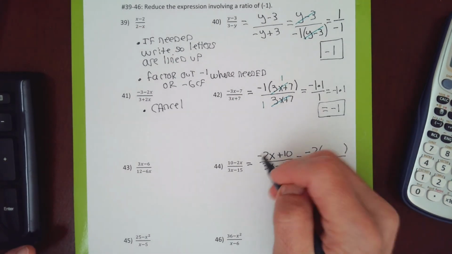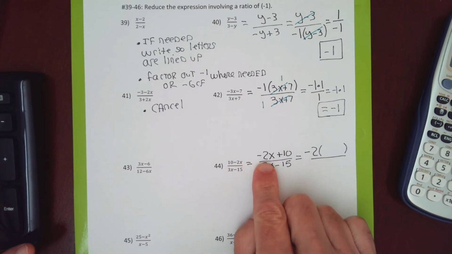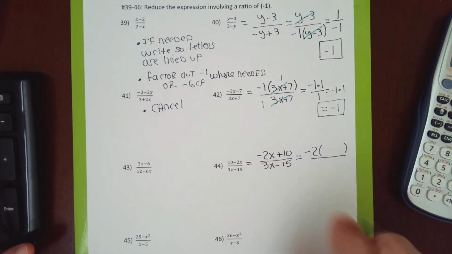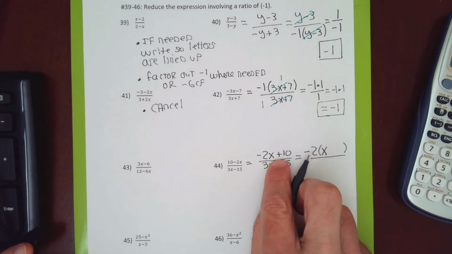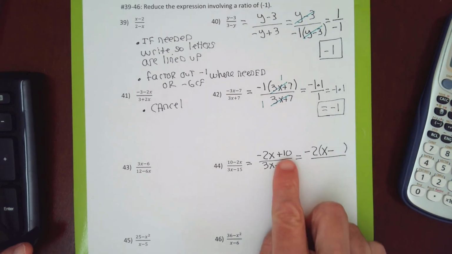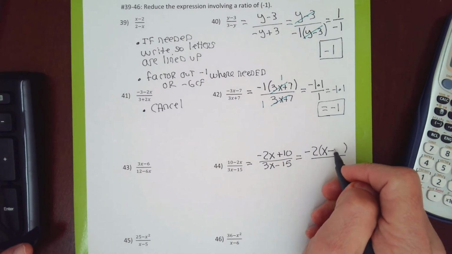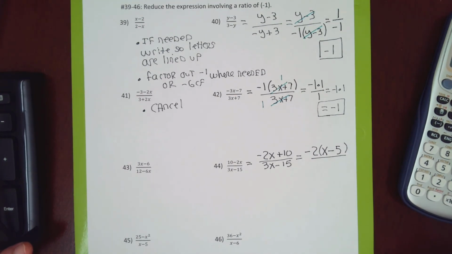I'm going to flip the sign. So the first term is going to go from negative to positive. I'm going to divide out the 2 and just be left with an x out front. This plus sign in the numerator, because I'm factoring out a negative, is going to flip to negative. I'll take the 10 and divide it by 2 and get a 5. So that's the numerator, with the negative GCF factoring.